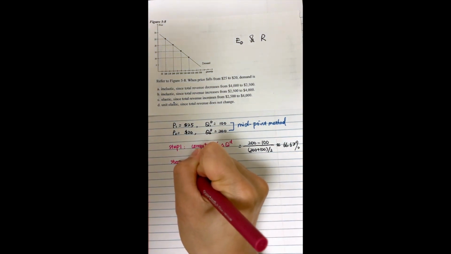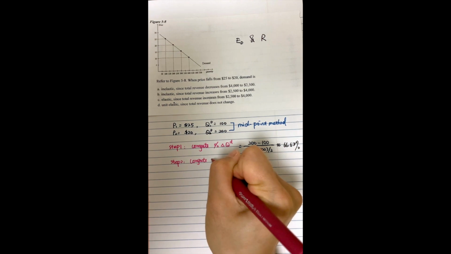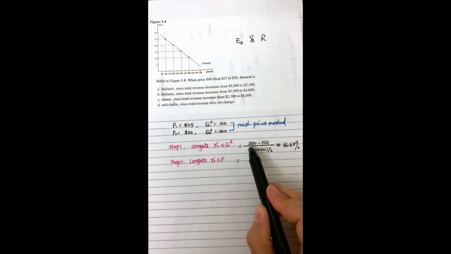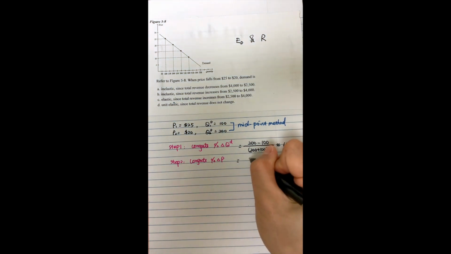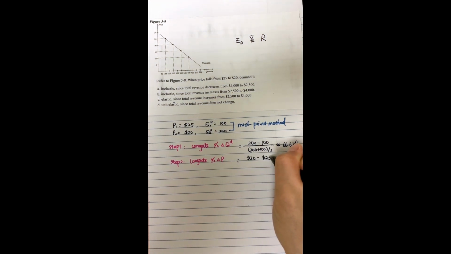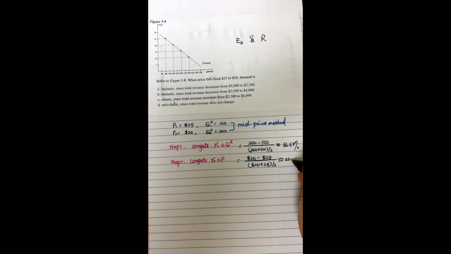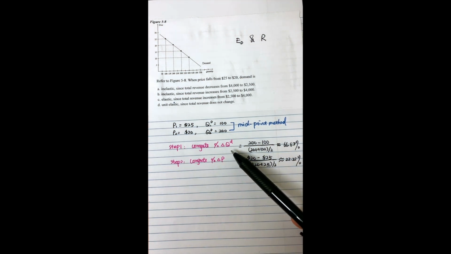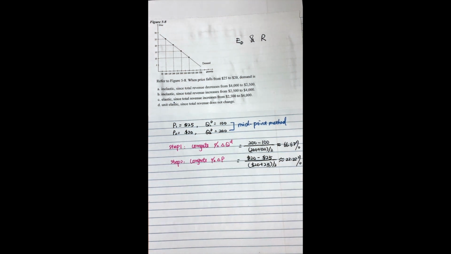For step 2, compute the percentage change in price. If we want the percentage change in price, when there is 200 units, the corresponding price equals $20, minus the previous one, $25, divided by the average of these two prices, $20 plus $25, divided by 2. This will give you nearly 22.22%.